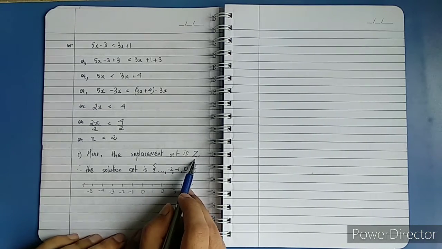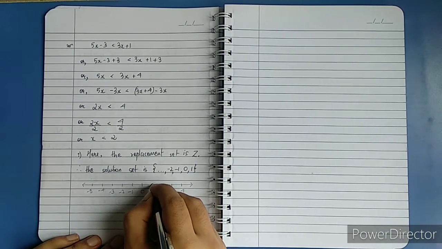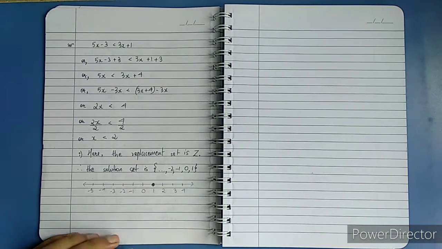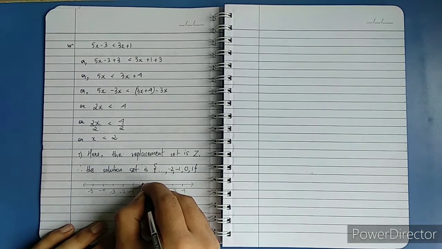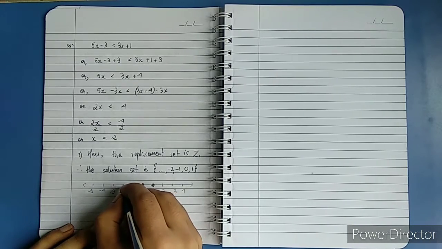Okay. And when it is an integer, we are taking only that particular number. So we'll take 1, we'll circle it and we'll bold it because 1 is a solution. Another solution is 0. So in a similar way, we'll take 0, we'll circle this point in the number line and we'll bold it. Keep on doing like this.